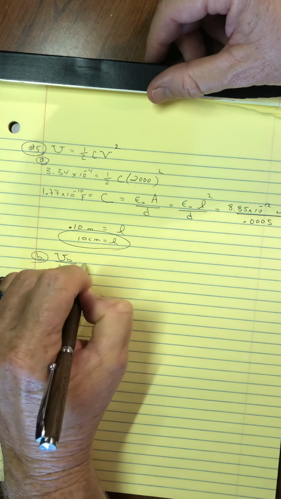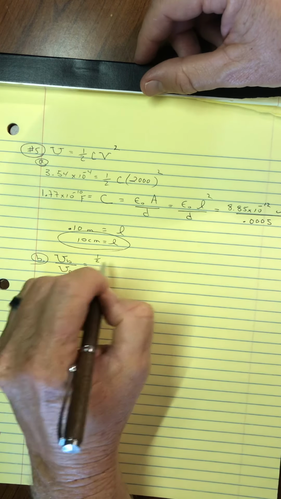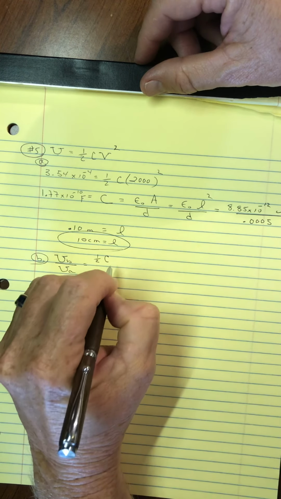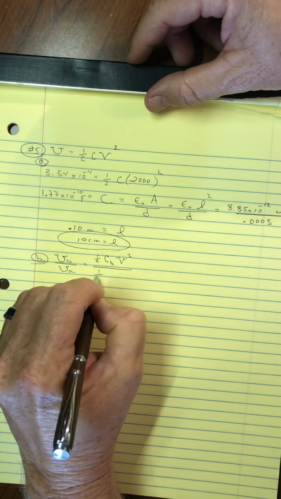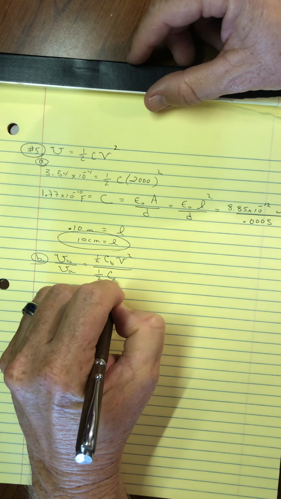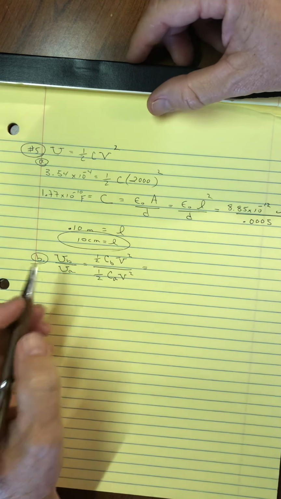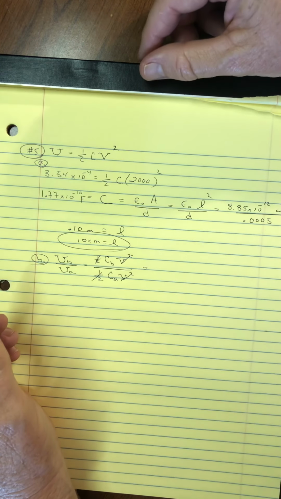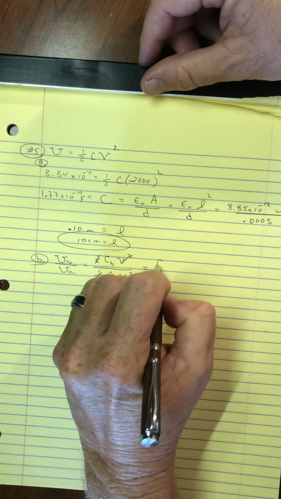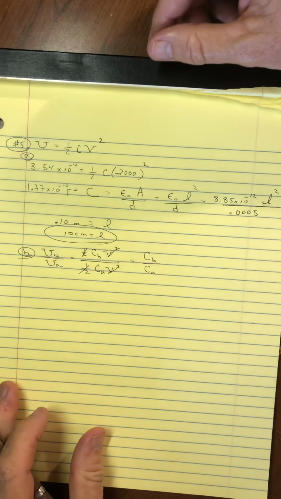If I divide this by the energy that was stored back in A, this would be 1/2 times the capacitance that we had in B over the voltage squared, and this would be 1/2 times the capacitance we had in A over voltage squared. It says all the other things remain the same, so we're still hooked to the same power supply. So the 2,000 would cancel off, and we would get the capacitance at B over the capacitance at A.